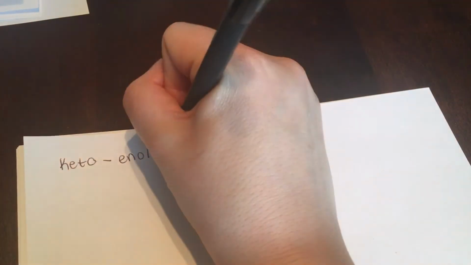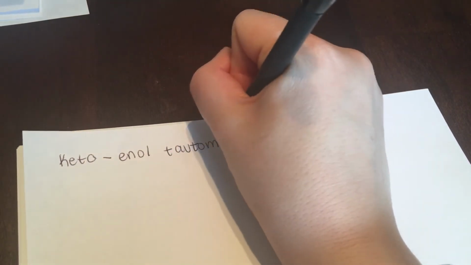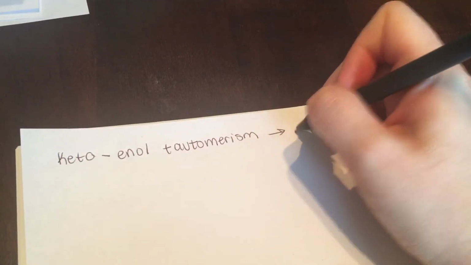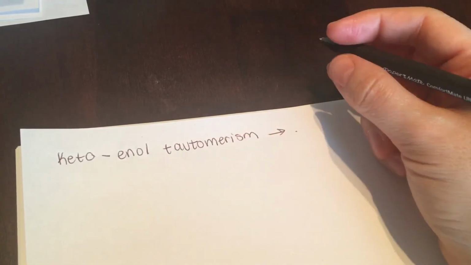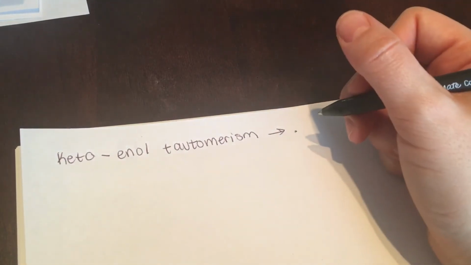So this is called keto-enol tautomerism. I know that's a mouthful and a tongue twister. But what a tautomer, and I always call it tautomerization, because that's easier to pronounce, I guess.